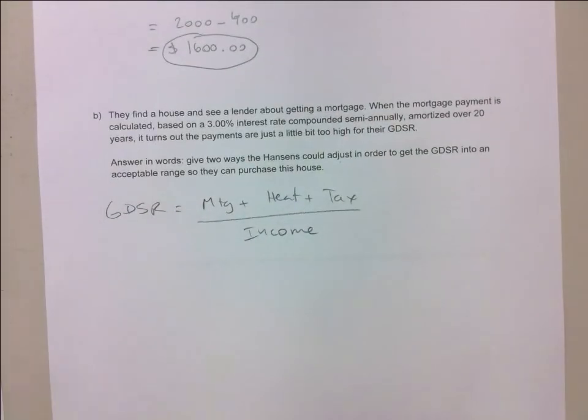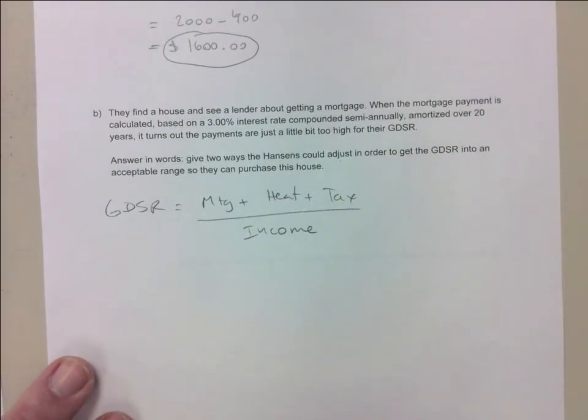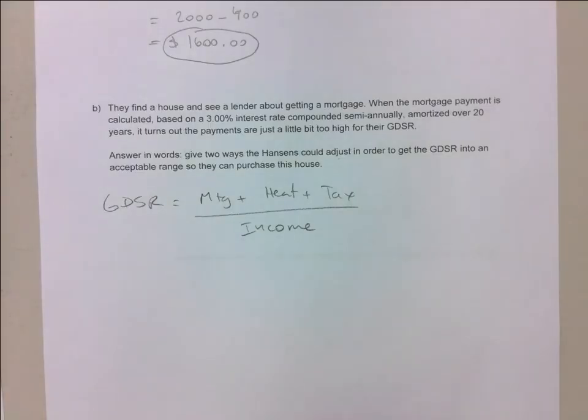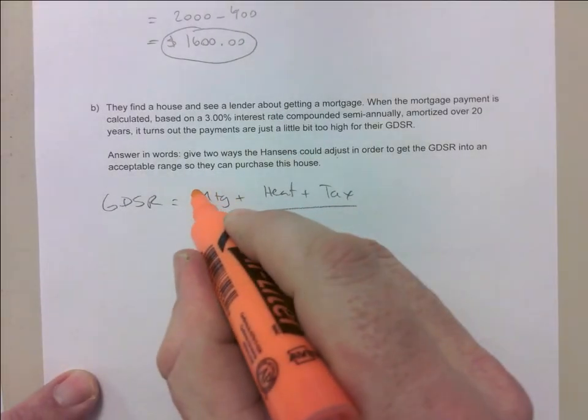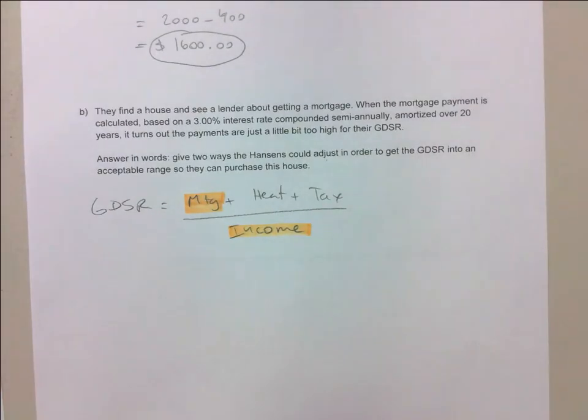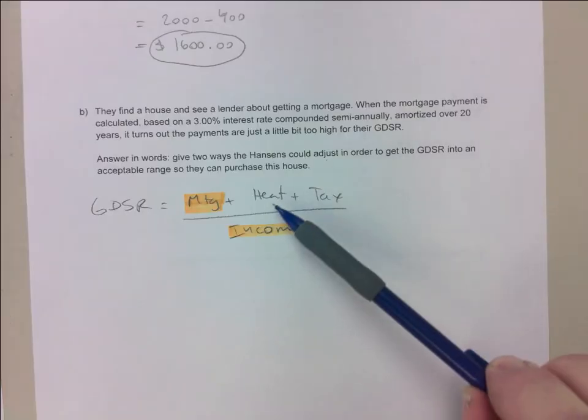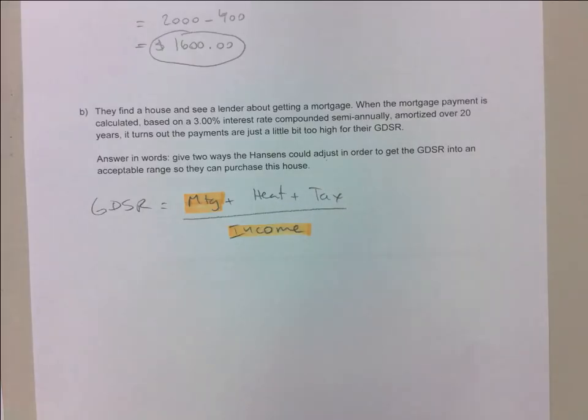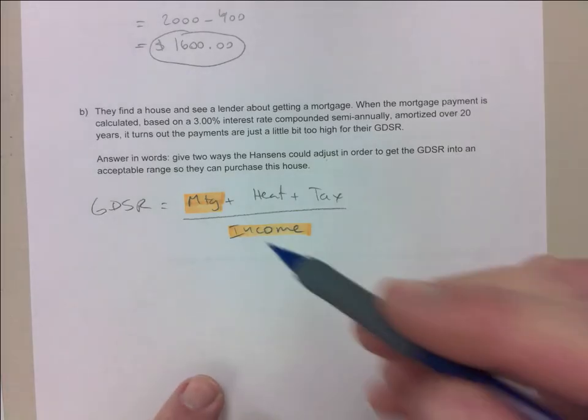I will highlight the ones you have a say in, that you can actually impact. You can impact your mortgage payment, and you can impact your income, but you cannot touch the heating and the taxes. Yeah, I know, I'm answering it just because I need you to know. I'm not going to mark this, you're not going to lose marks on this.